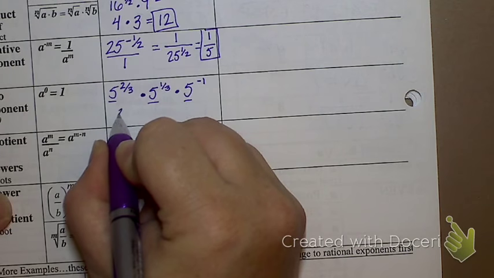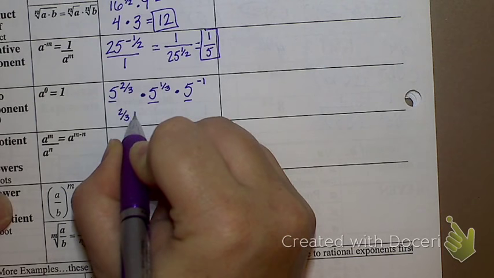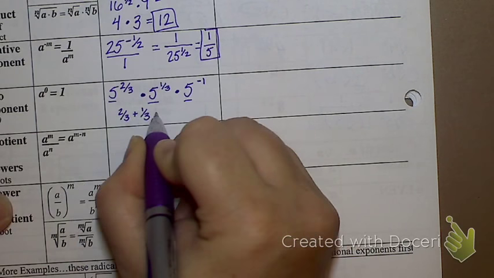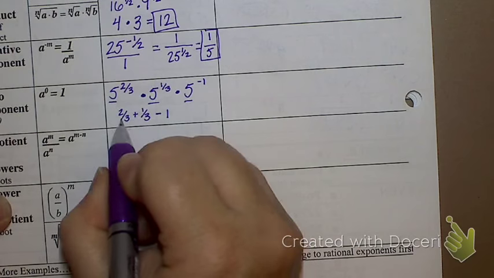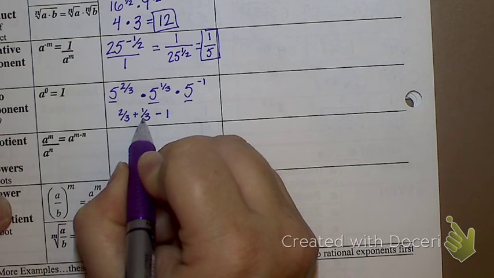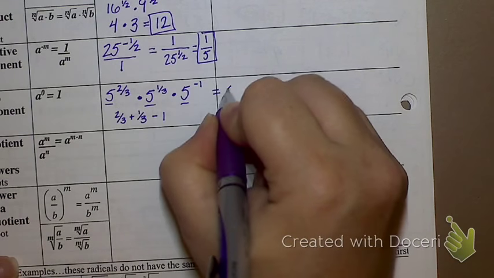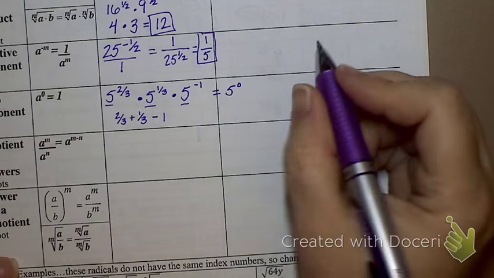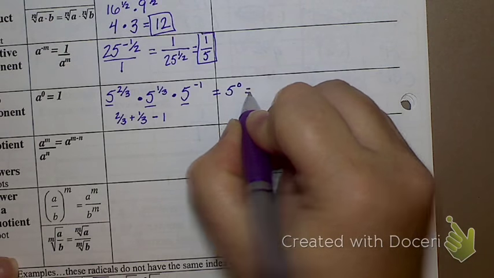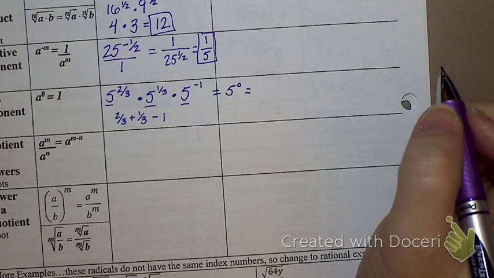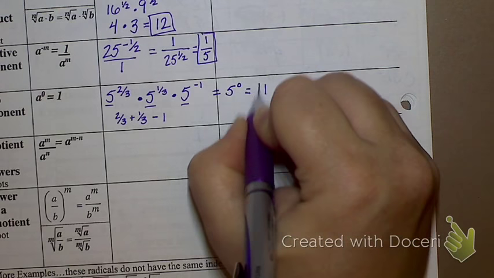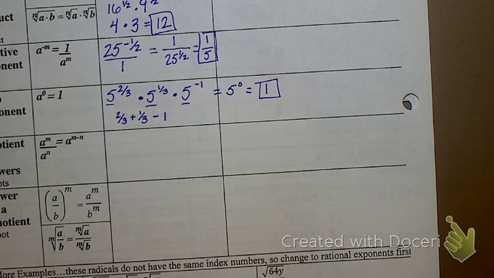I'm going to add those exponents. So what is 2/3 plus 1/3 minus 1? 2/3 plus 1/3 is 3/3 or 1. Minus 1 is, so this ends up being 5 to the 0. I never, ever want to see a 0 exponent in your answer because anything to the 0 is just 1. Okay.